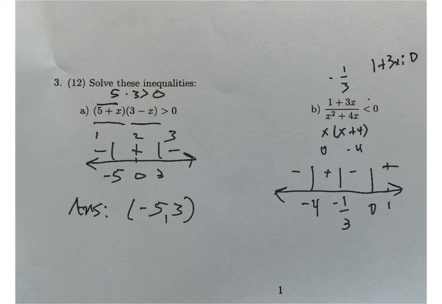This inequality asks us for where the expression is negative. So we'll take everything less than -4. It is this region over here, and then we'll take everything inside here, -1/3 to 0, and we're done with problem 3.